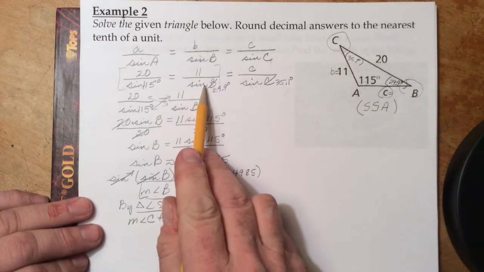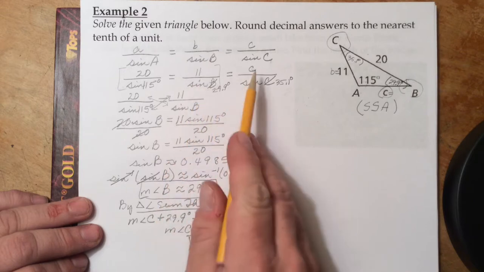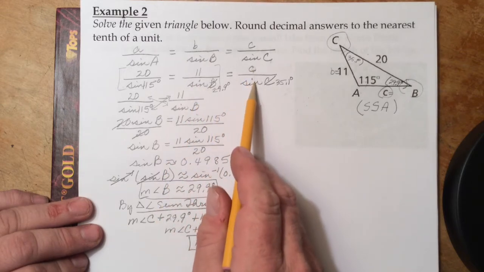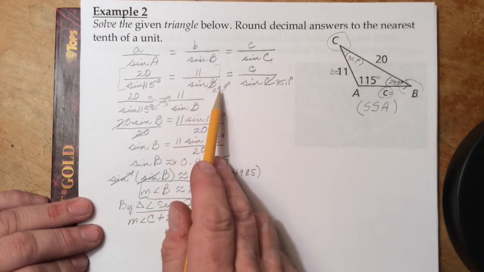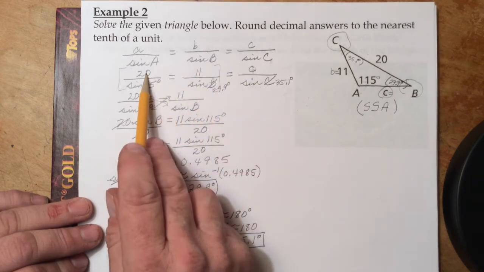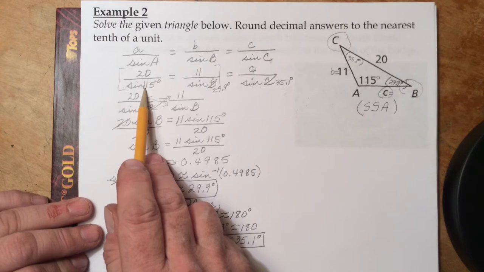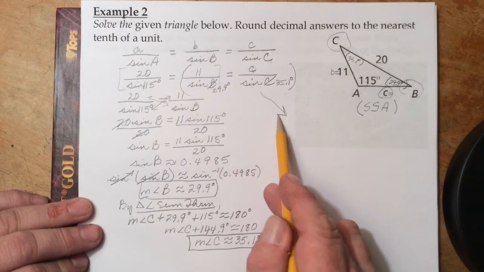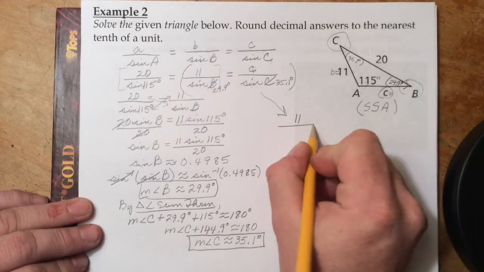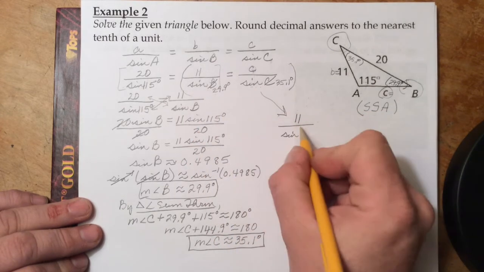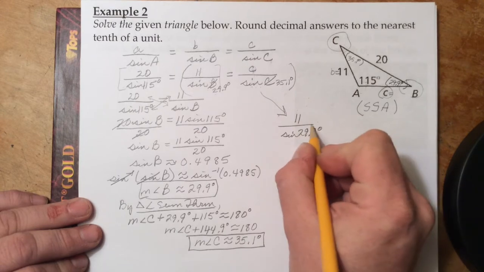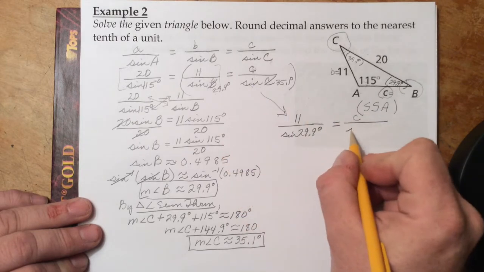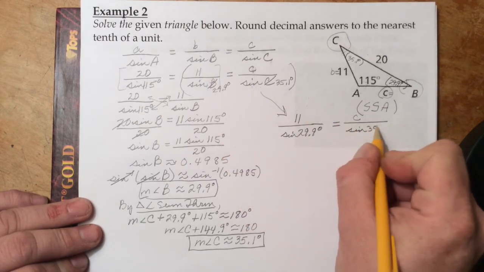Now we can use the law of sines one more time to find the last missing variable, the side C. We can either use this ratio with this one, since we have this now, or we can use this one with the original one that we used to begin with. I'm going to use these two. So I'm going to rewrite that down. 11 over sine of now 29.9 degrees equals C over the sine of 35.1 degrees.